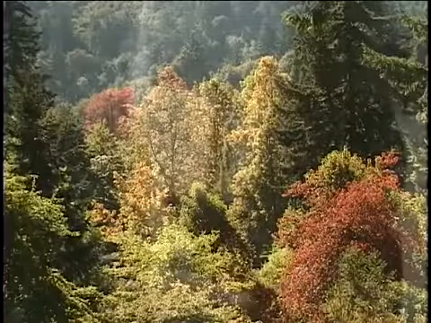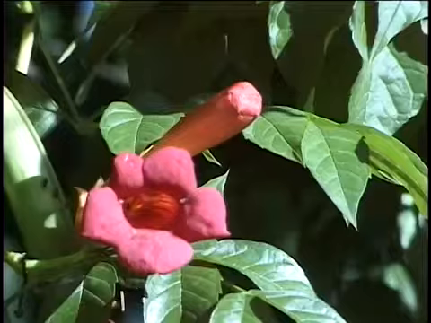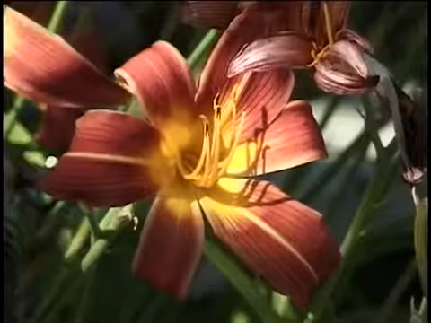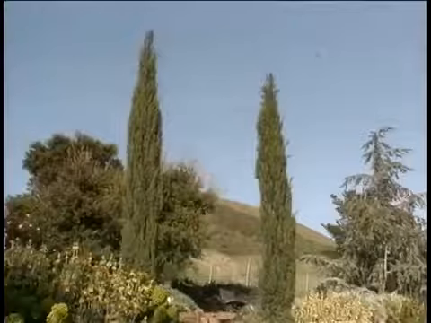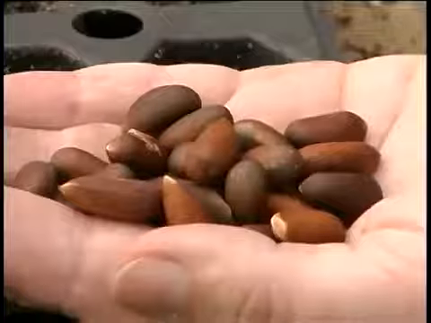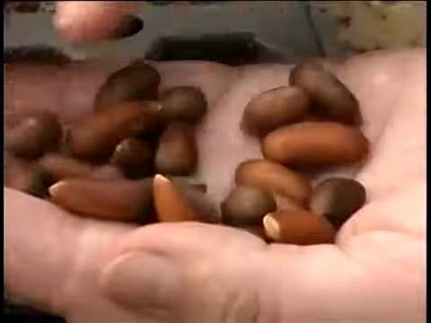Seed stratification is required by many flowering perennials and woody plants such as Campsis radicans, daylilies, Italian cypress, and many pine species.